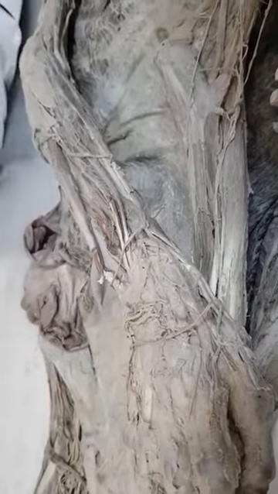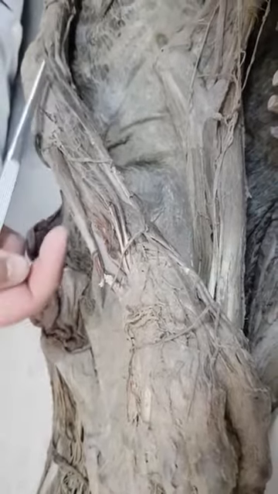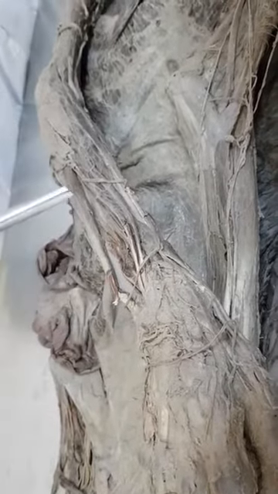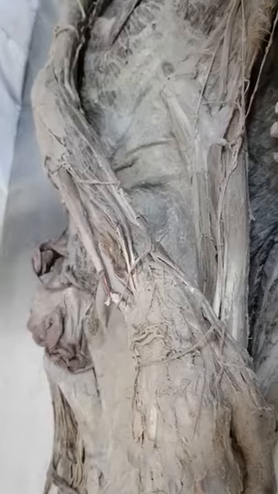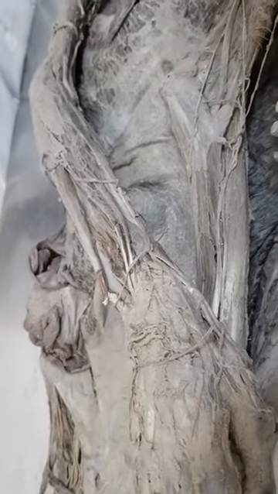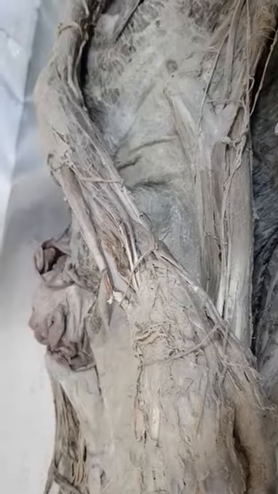One muscle is impossible to see. It is a deep muscle, musculus supinator. Not clear to see on this cadaver. Only one muscle impossible to show, musculus supinator. It's also a deep muscle.